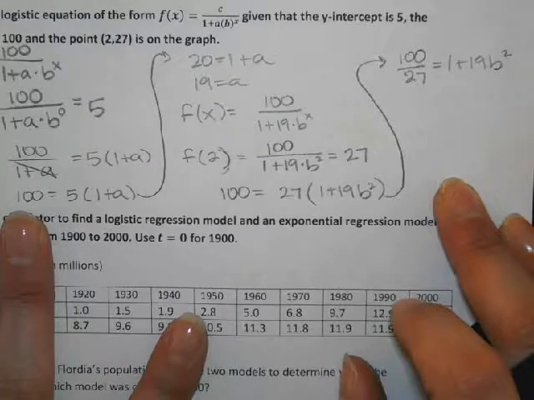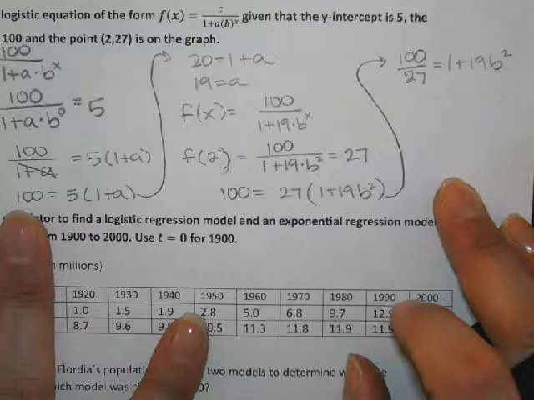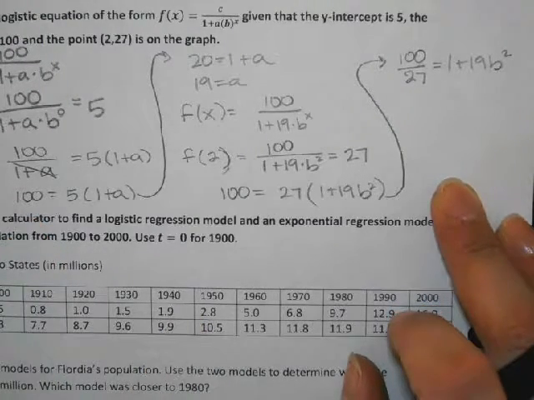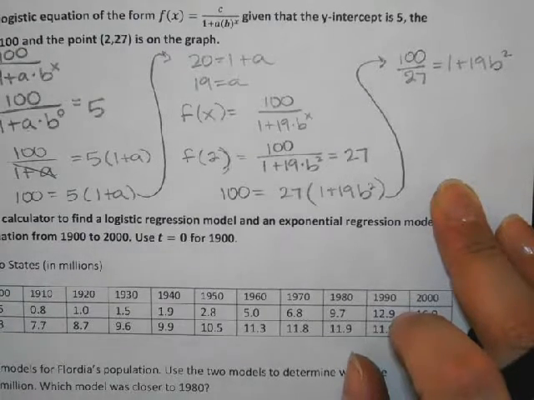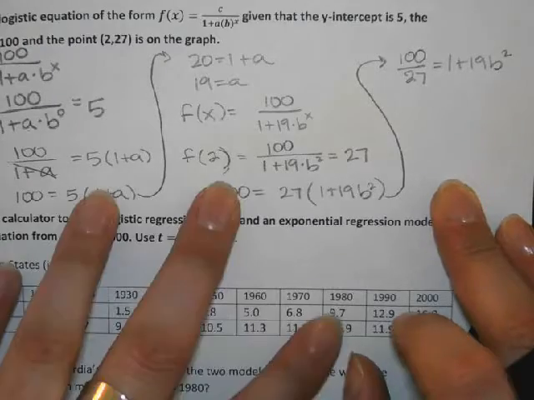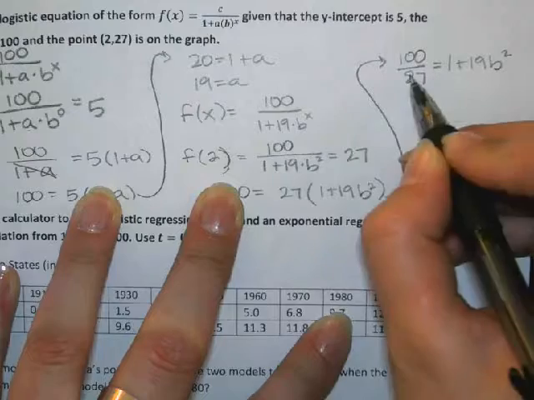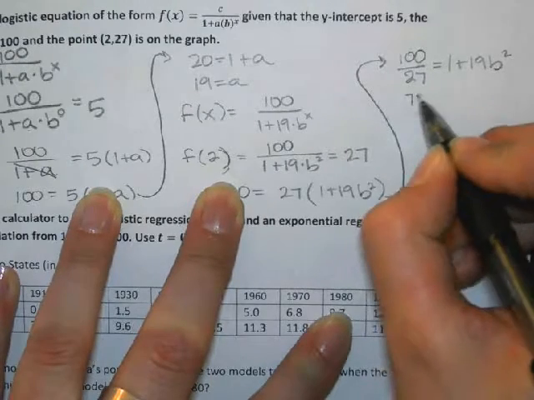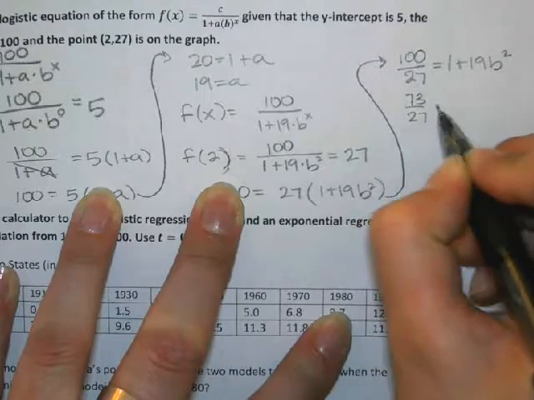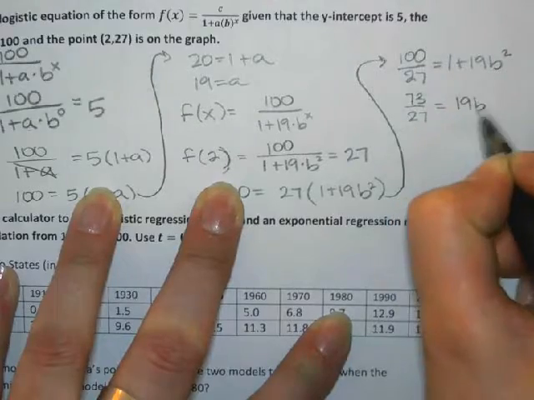All right, 100 over 27. What do we do next? Subtract 1. This is where I got my calculator out. I'm just not feeling these fractions. 100 over 27, take away 1. That's a nasty decimal. I don't want to have to store the nasty decimal in my calculator, so I'm going to turn that answer back into a fraction. So if we did 100 27ths and subtracted the 1, we end up getting 73 27ths equals 19b squared.